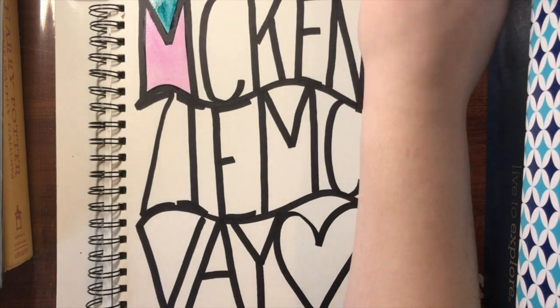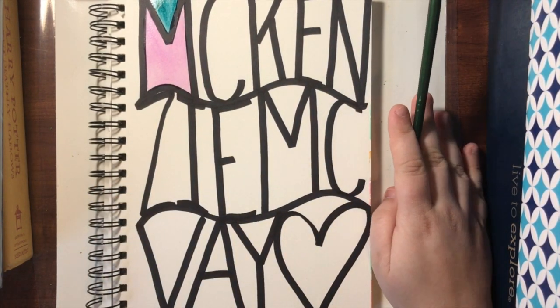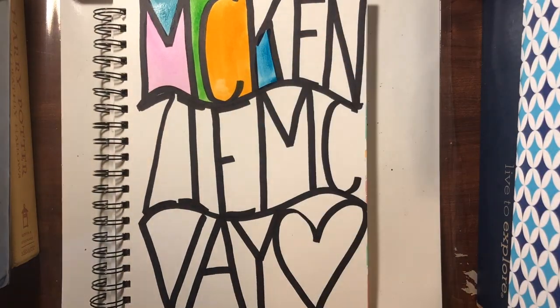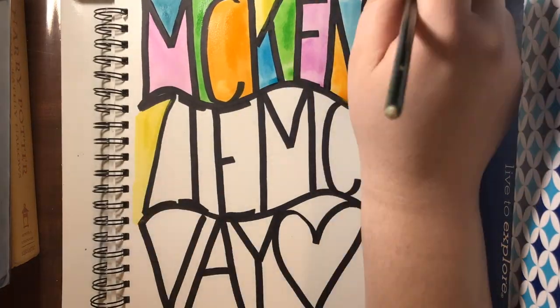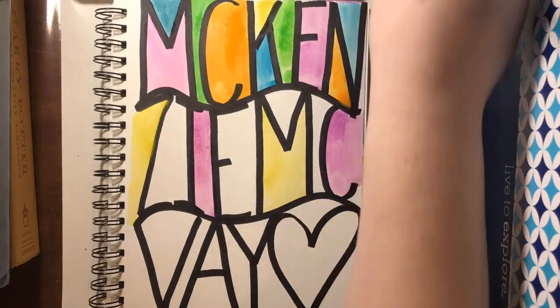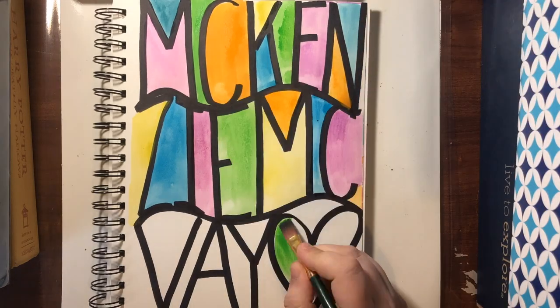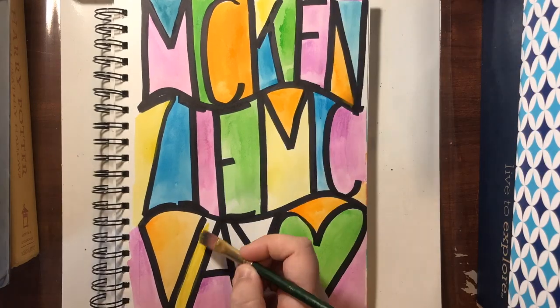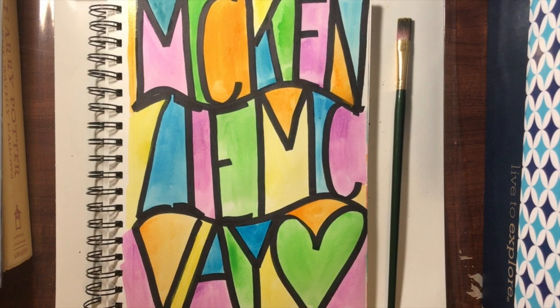I'm going to speed it up for you and go ahead and fill in the rest of my letters going section by section, and then you'll see what the final product is. And there you have it. There is our finished abstract name design.